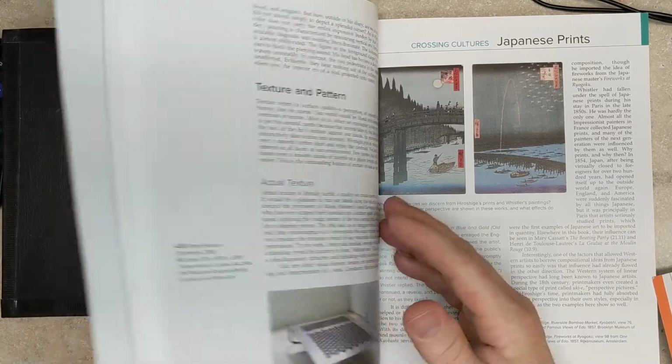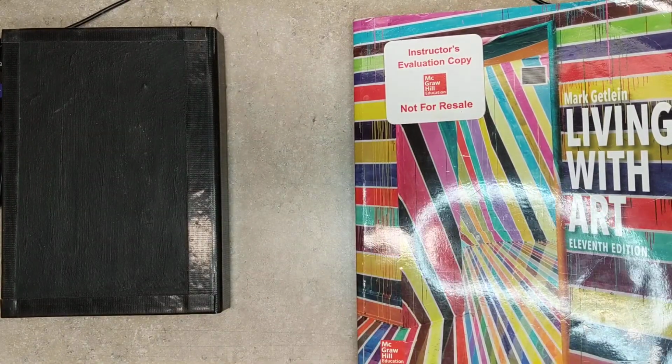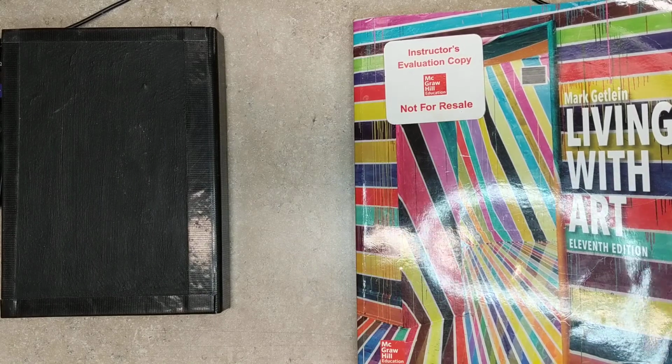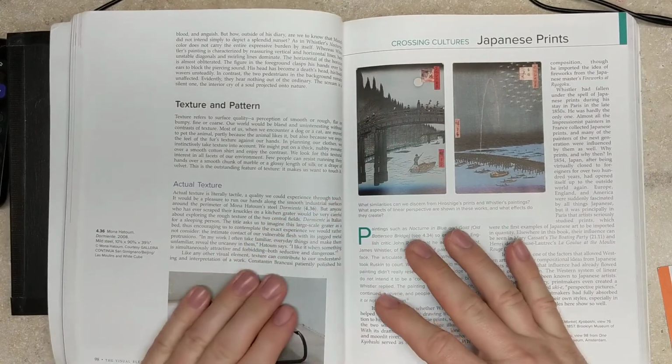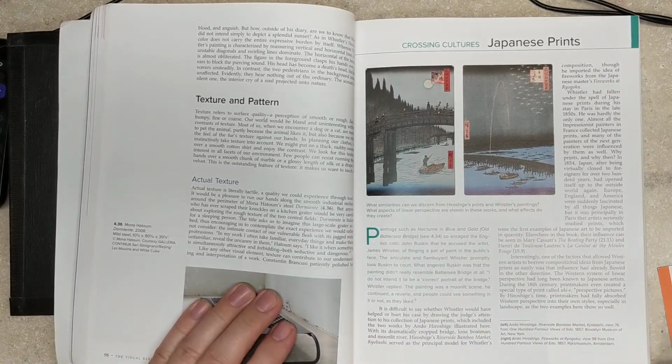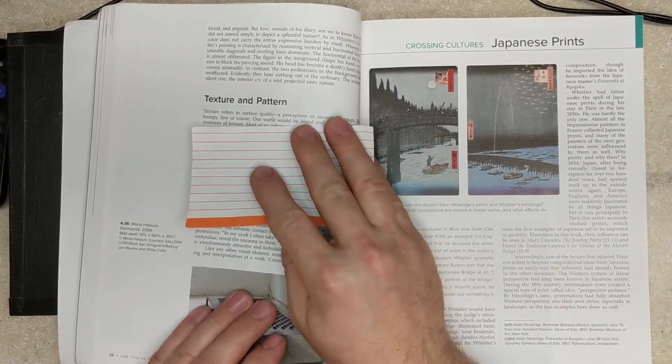Welcome back. We are reading Living with Art, the 11th edition by Mark Getlein. We were on chapter 4. This is chapter 4, part 2, I guess you would say. And we're going to start out with texture and pattern.